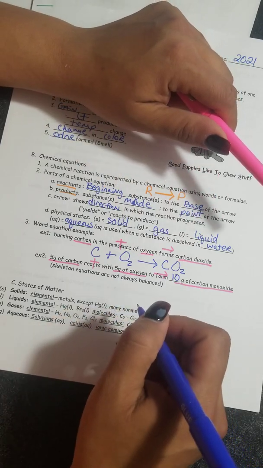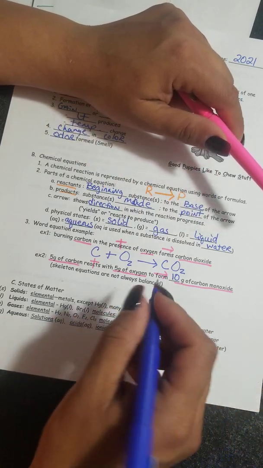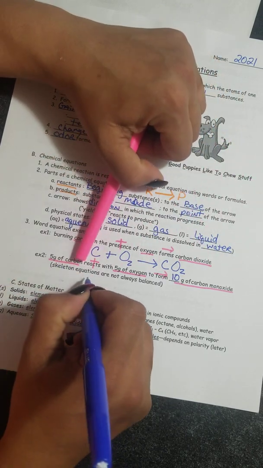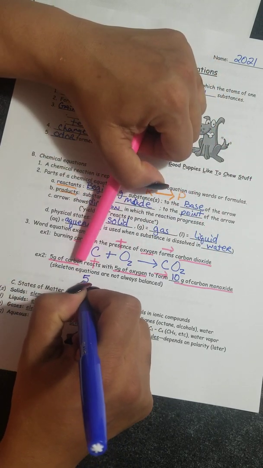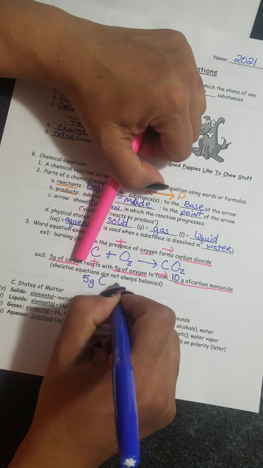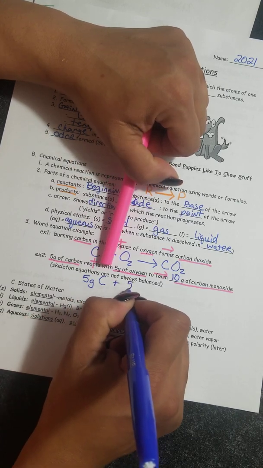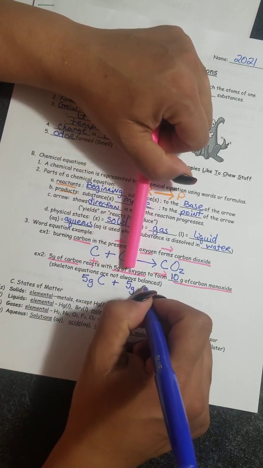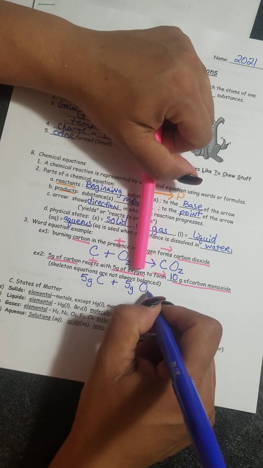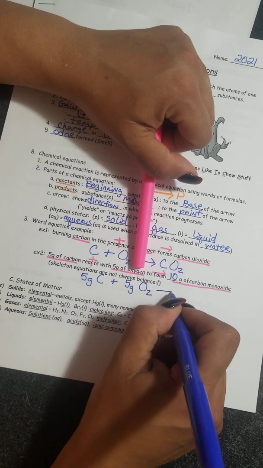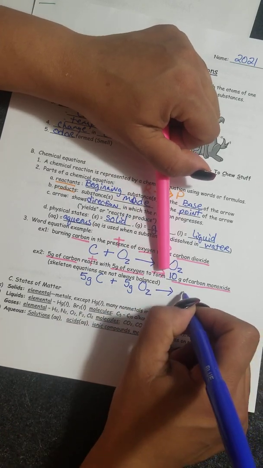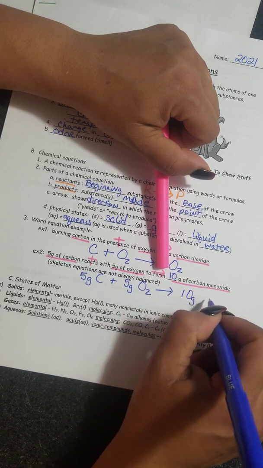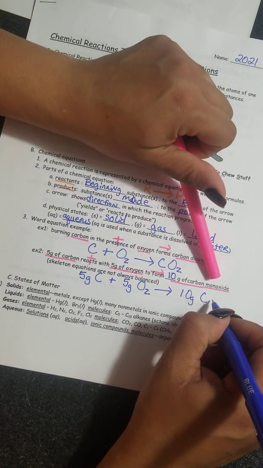Skeleton equations are not always balanced. So, 5 grams of carbon plus 5 grams of oxygen, oxygen's a diatomic, put a 2, yields 10 grams of carbon monoxide.